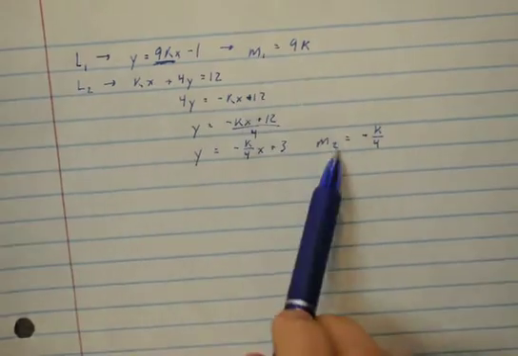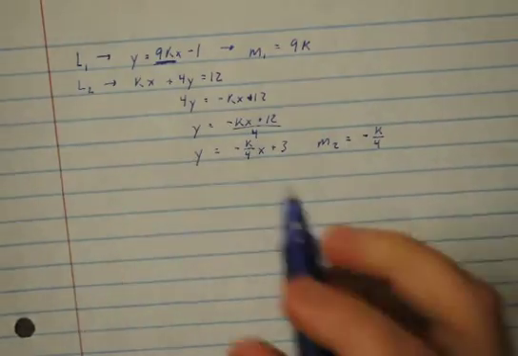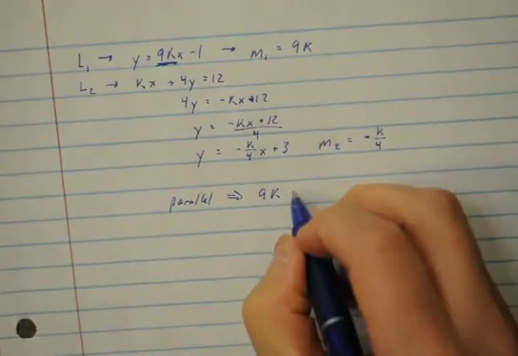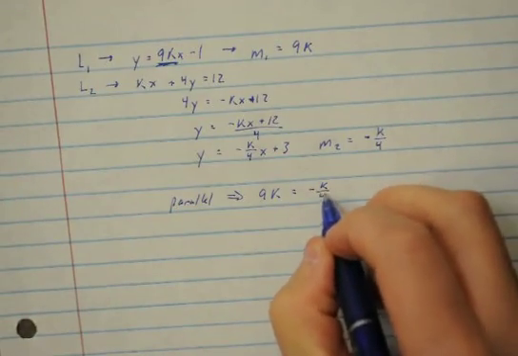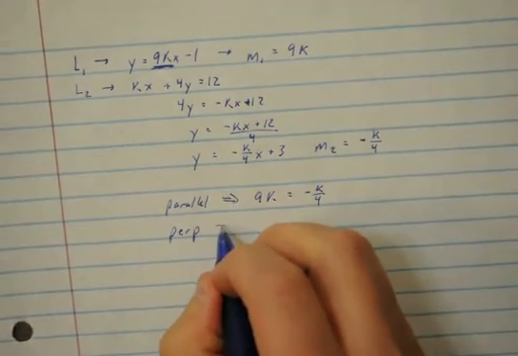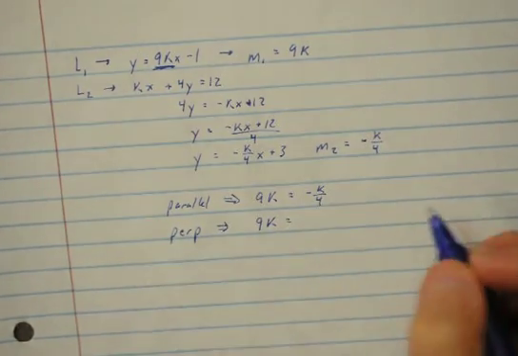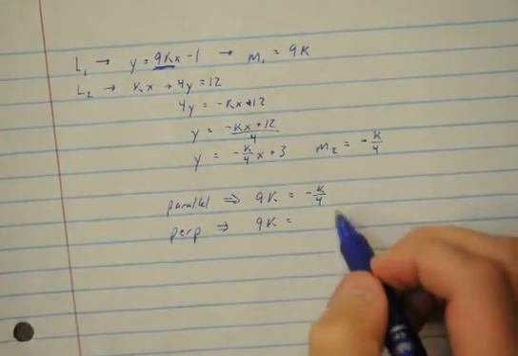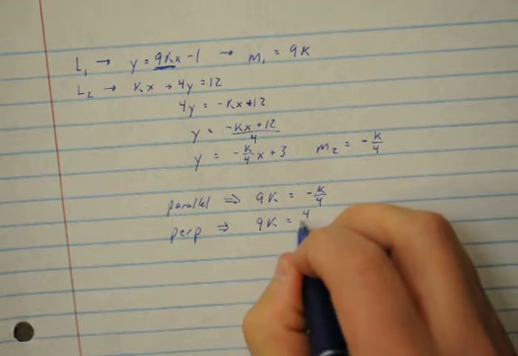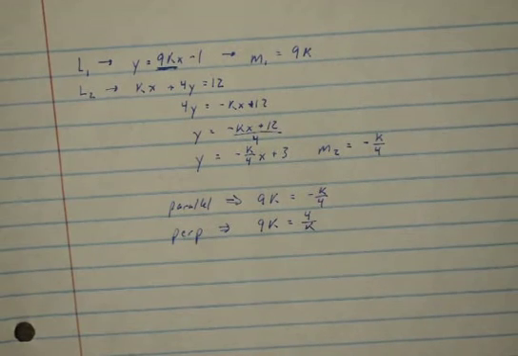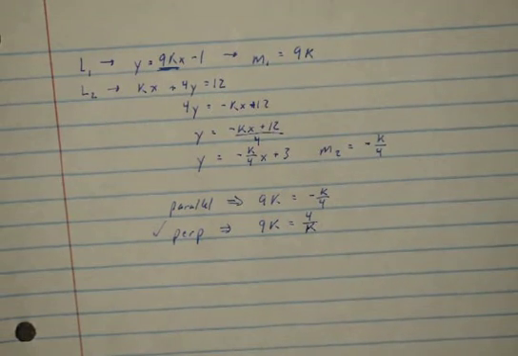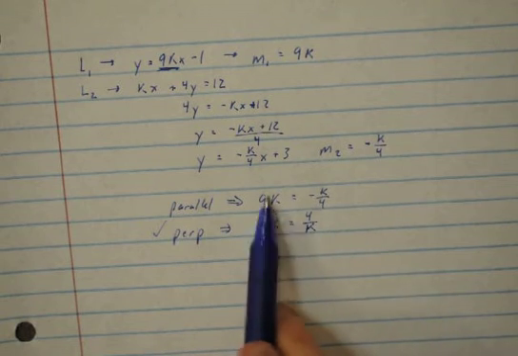If these two slopes were parallel, they would be equal. So parallel would imply that 9k is equal to negative k over 4. But because they are perpendicular, that means that 9k is equal to the opposite reciprocal of negative k over 4, which would be 4 over k. So it's the opposite reciprocal. This is the one I want to go with because I want perpendicular. This would be parallel, they'd be equal slopes.